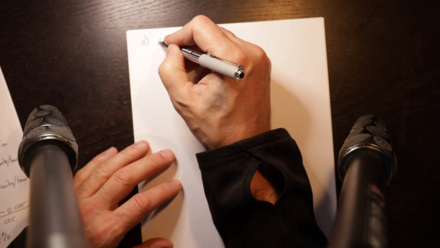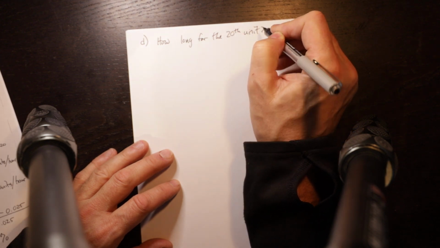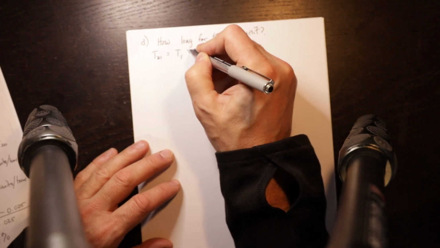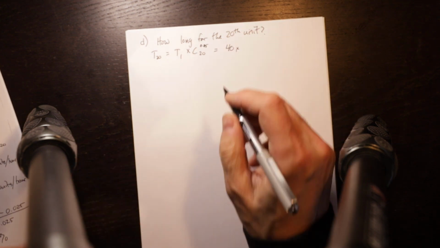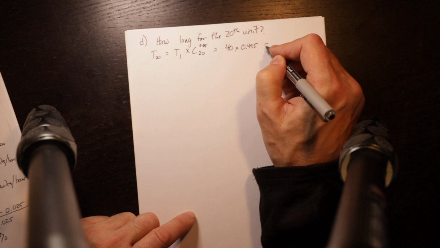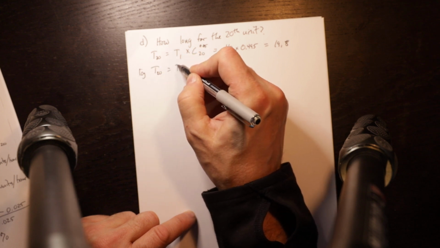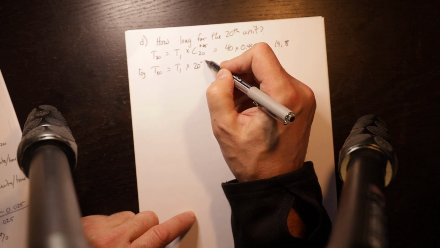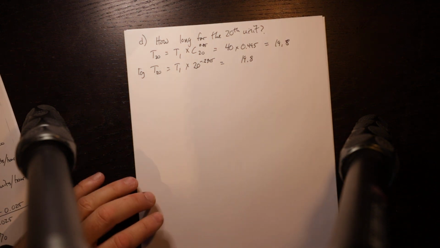How long for the 20th unit? T20 is equal to T1 times C20 at 0.85, which is equal to 40 times, back to the table here, look at 20, and we get 0.495. And the log approach would be the same. T20 equals T1 times 20 to the negative 0.2345, which equals 19.8. So the approaches should give you the same answer every time.